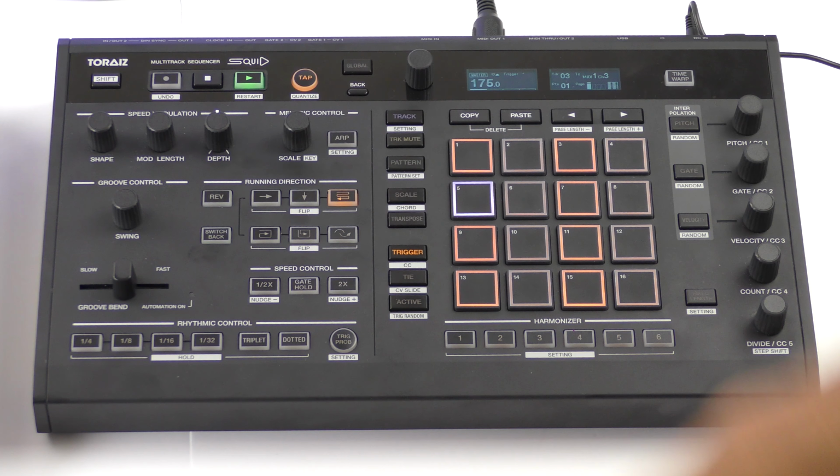And now I want to add some hats. So I'm going to place the hats where I'd usually put them when I'm making a drum and bass track. Now we're going to use our running directions on the Squid to get some variations on our running order.